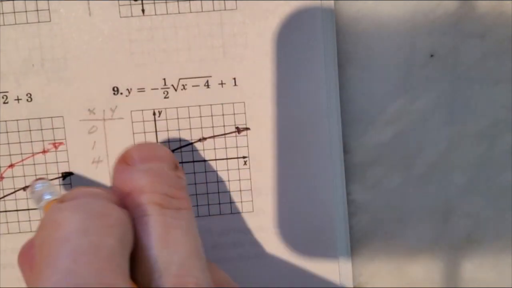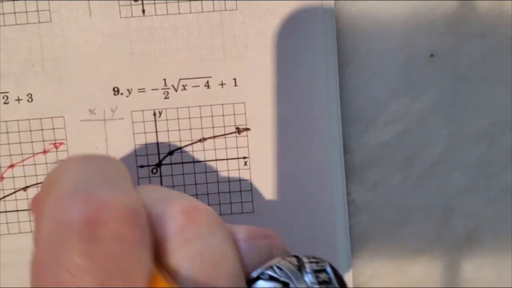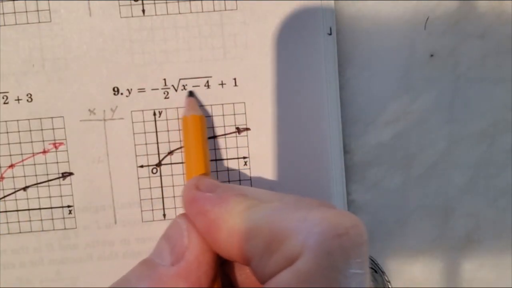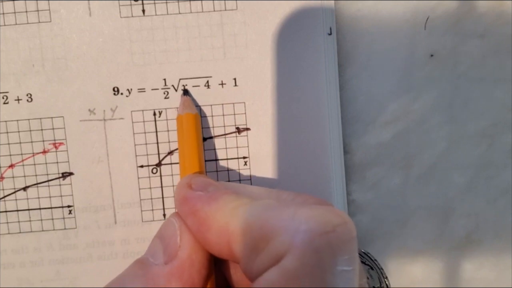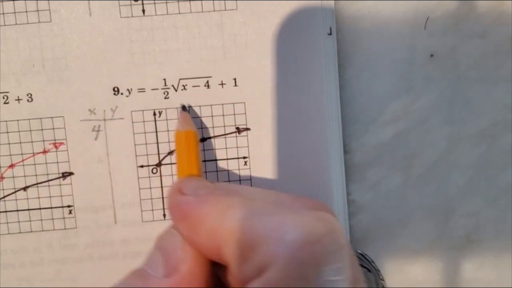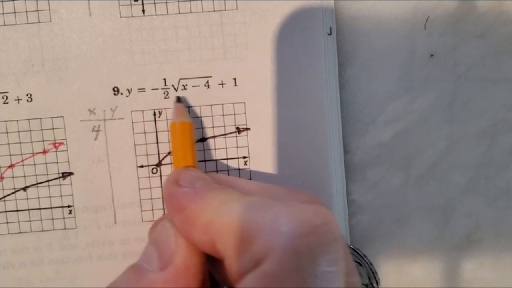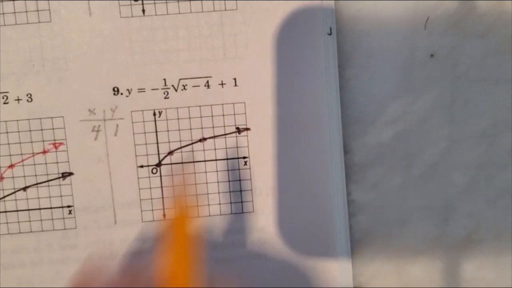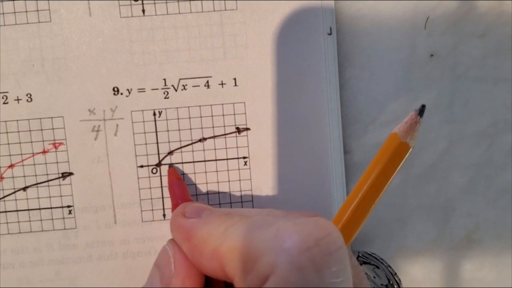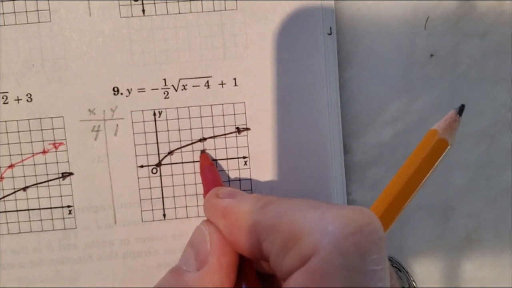So again, we can't put 0, 1, and 4 in because we want the square root to be 0, 1, and 2. So to get 0, I got to put 4 in for x. 4 minus 4 is 0. 0 times negative a half is 0. 0 plus 1 is 1. So my first point is 4, 1.